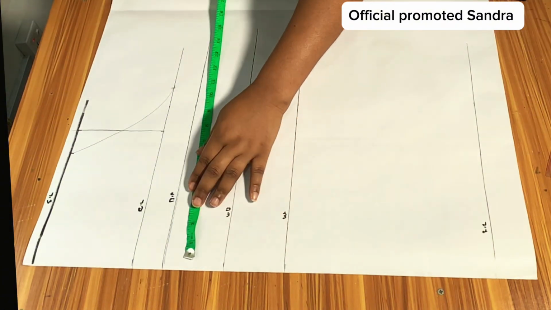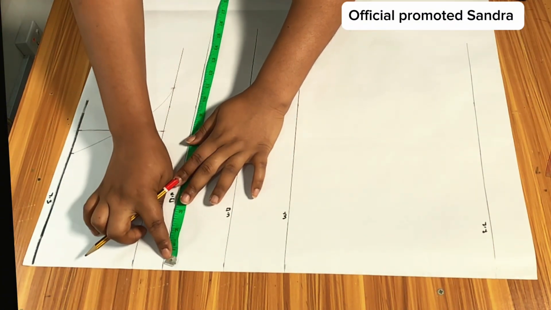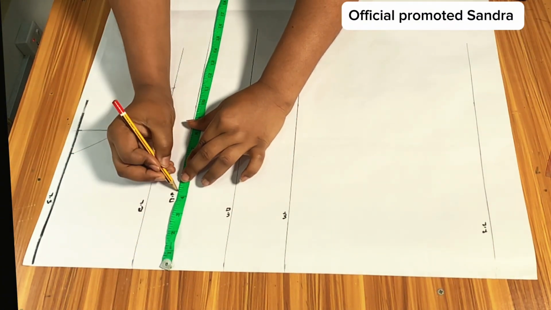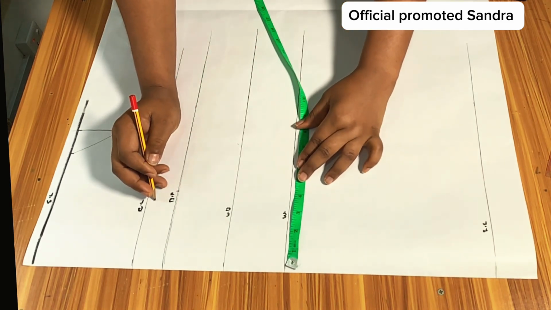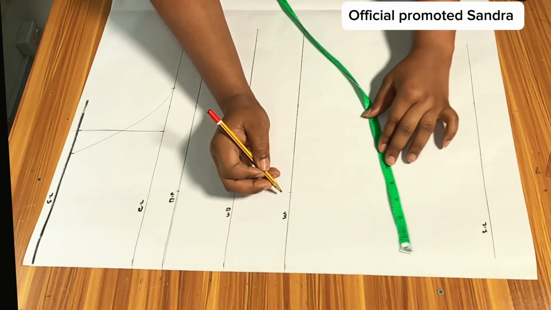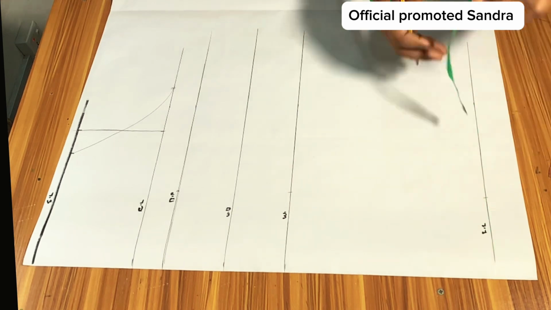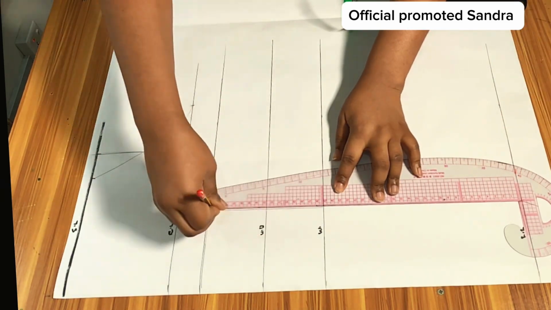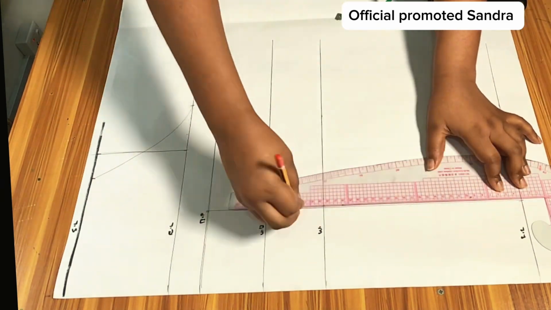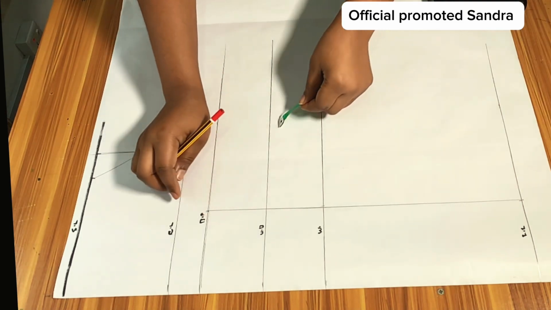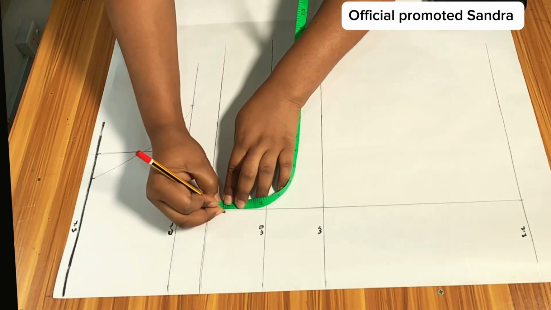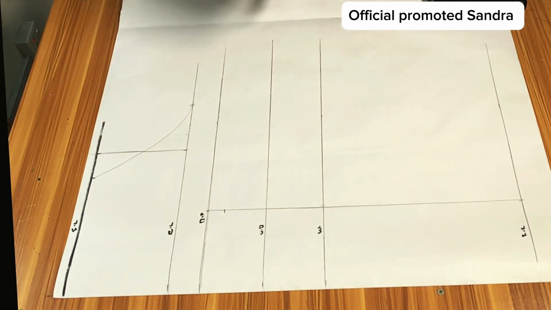After connecting it, I'm going to place my tape on the bust point line. I will divide my nipple to nipple measurement by 2, which is 4.025. I will mark it. Then I'll also mark it on the waistline and on the full length of the top. Then I'll go ahead and connect the points together like this. Once I'm done connecting the points, I will place my tape on the bust point line. I will come down by 1 inch on the armpit line.